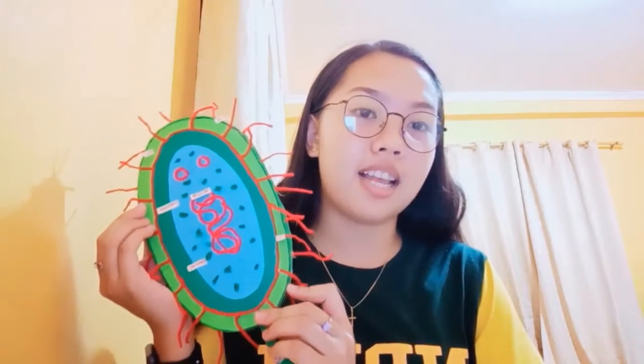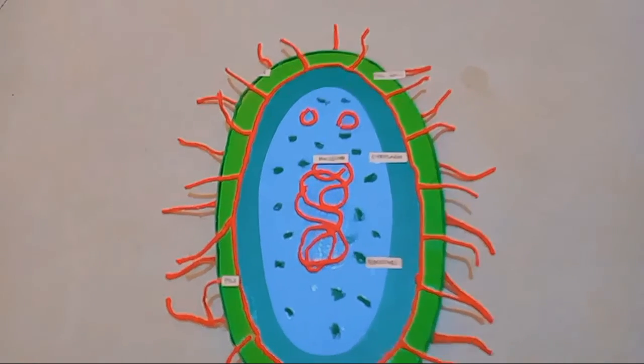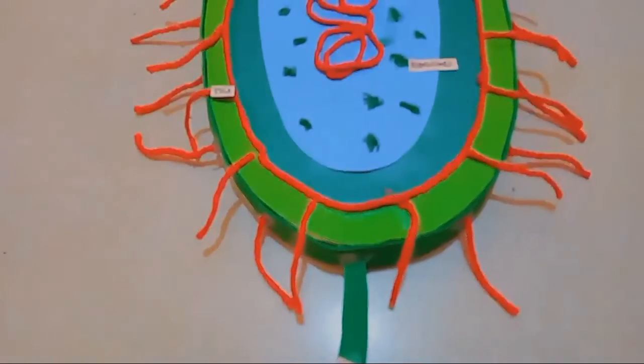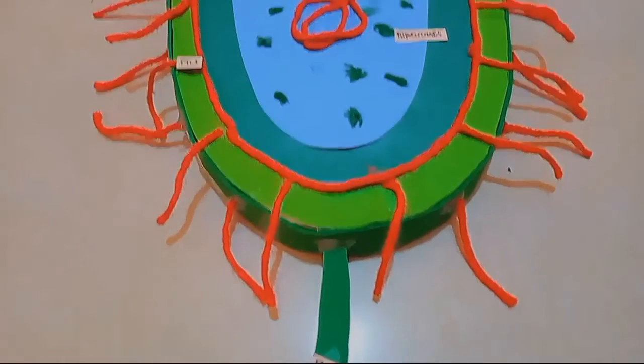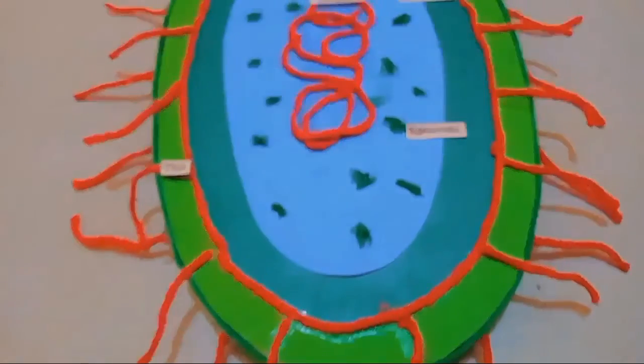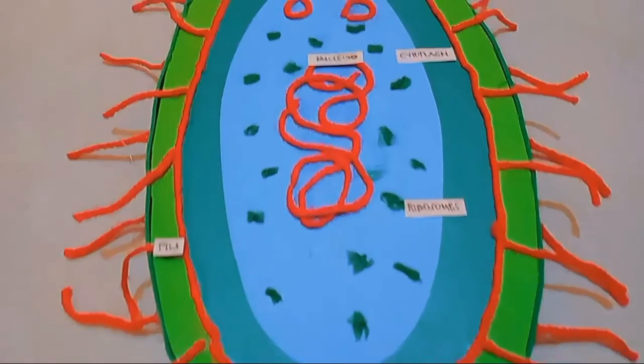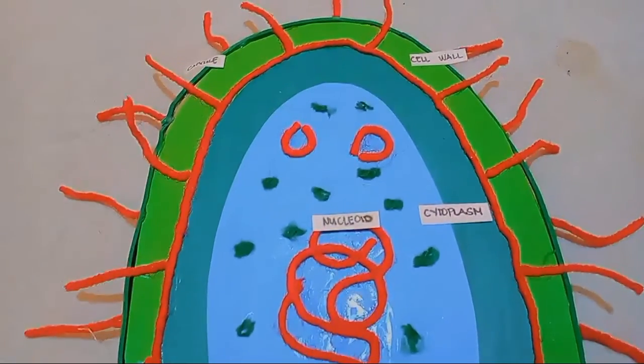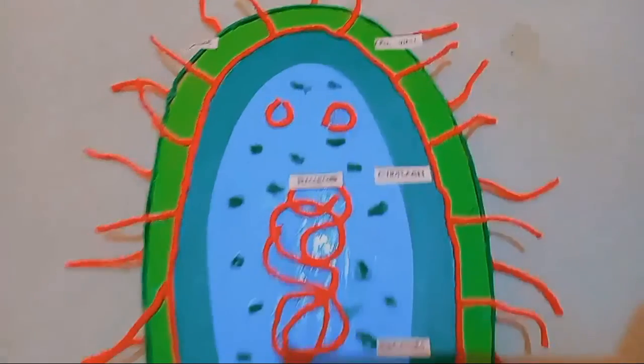So this is the final output of my diorama bacterial cell, and I'm going to explain to you its parts and functions. Bacterial cells are classified as prokaryotes, which are single-celled organisms with a simple internal structure that lacks a nucleus and contain DNA that floats freely in a twisted thread-like mass known as the nucleoid, or in separate circular pieces known as plasmids.